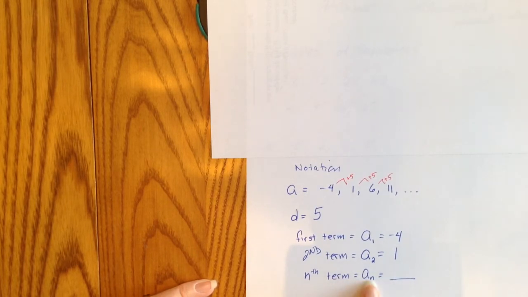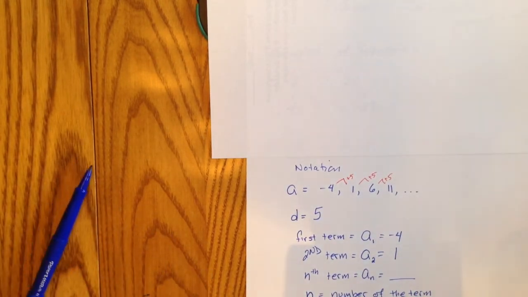Now, the minute I get this little n down here, A sub n, the nth term in the sequence, we can also talk about the variable n. And n is just the number of the term. Now, immediately, there will be some confusion on some people's parts. So let's go and let's look at a very specific example.